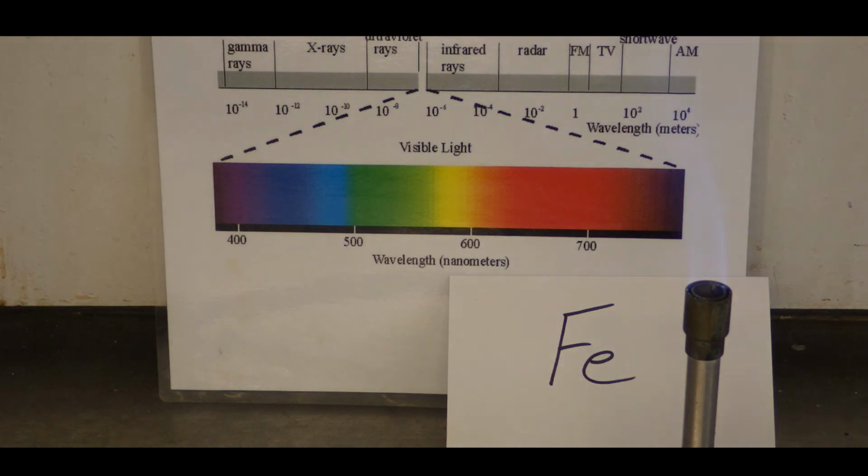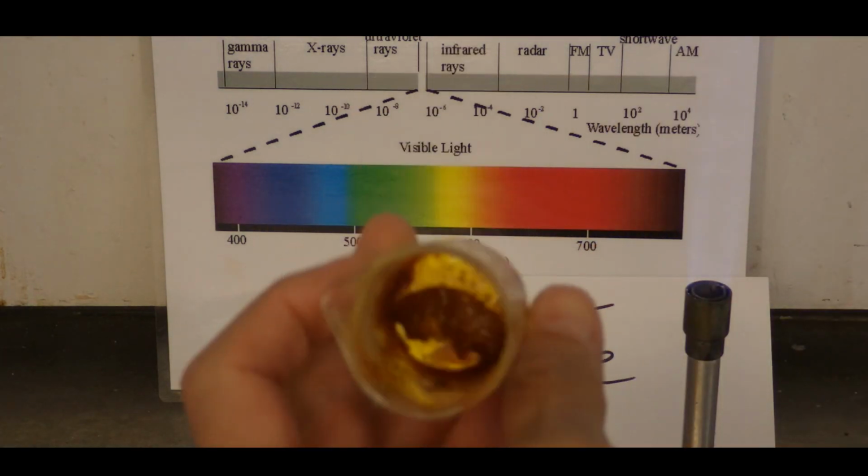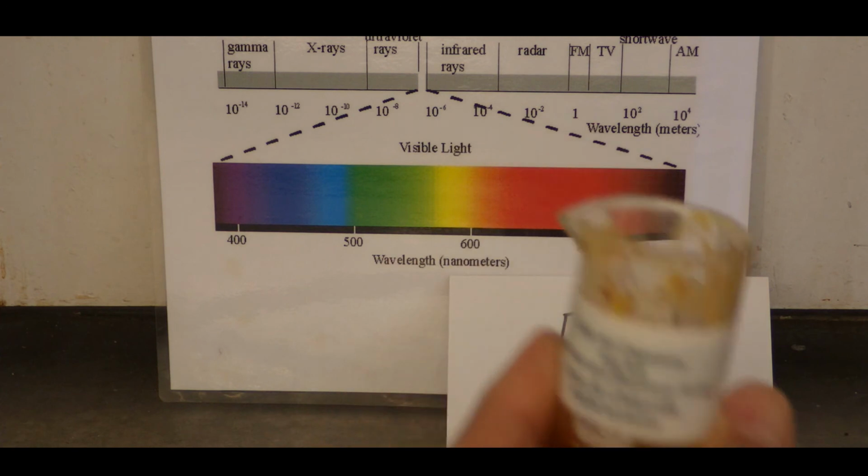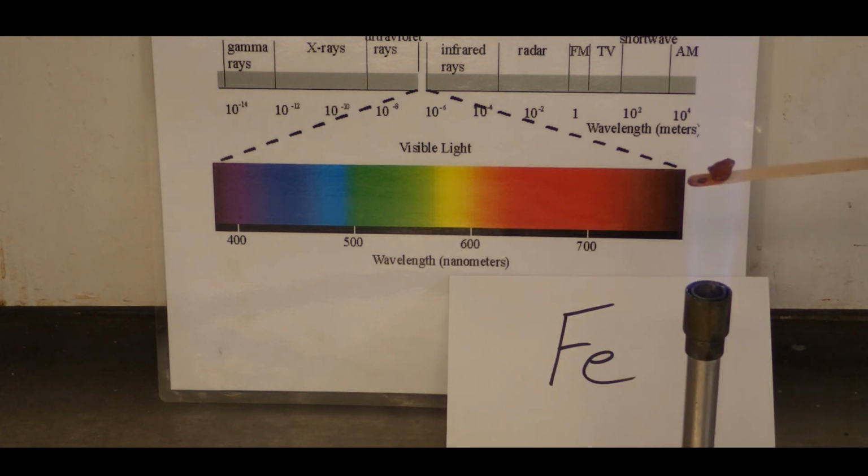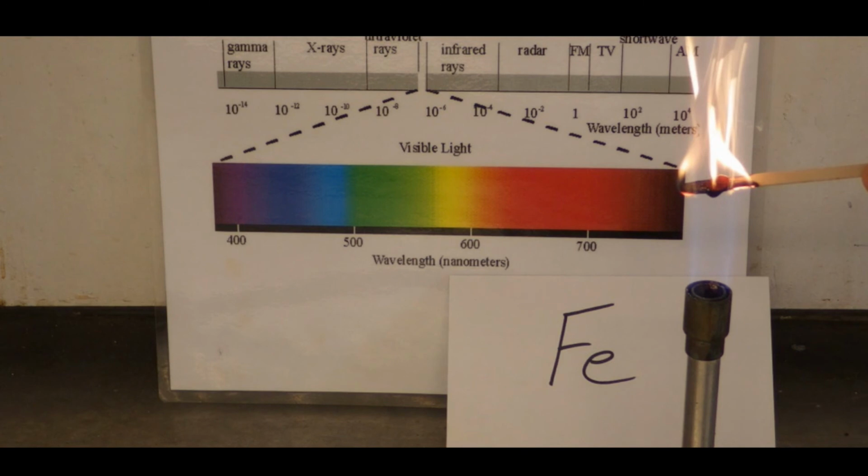Last but not least, we have iron 3 chloride, ferric chloride, rusty looking. Notice not only the flame color, but the fact that iron characteristically throws sparks as it burns. What wavelength would you assign to the emission of iron in ferric chloride?